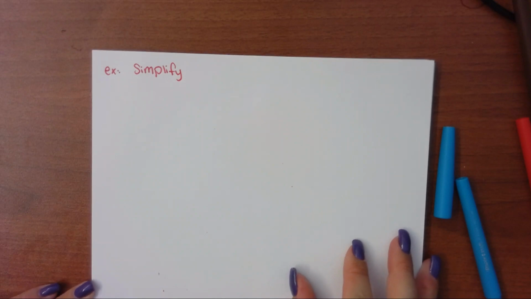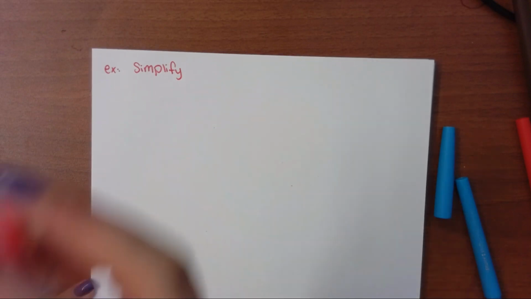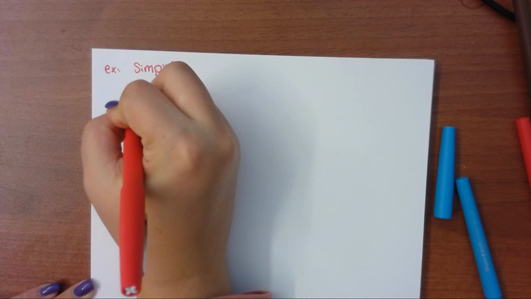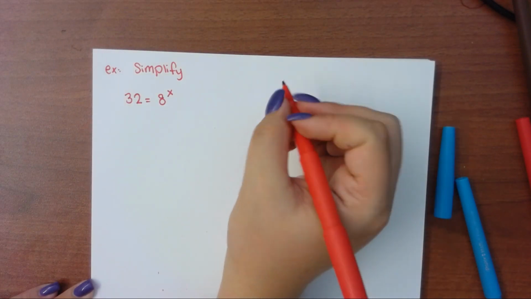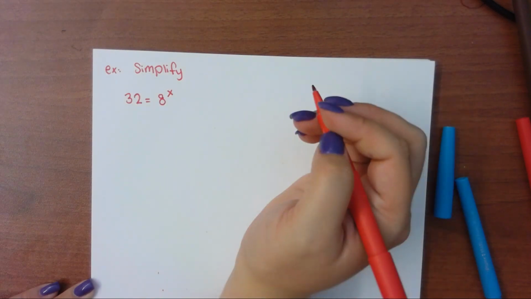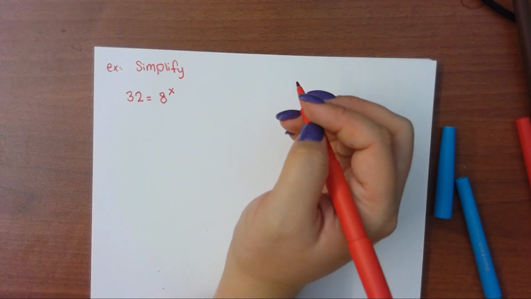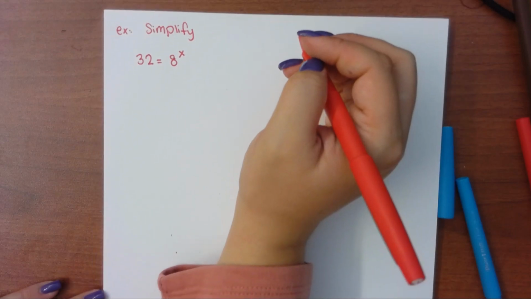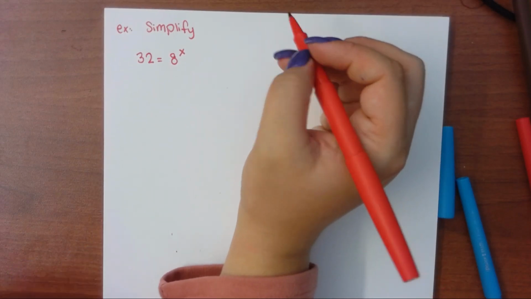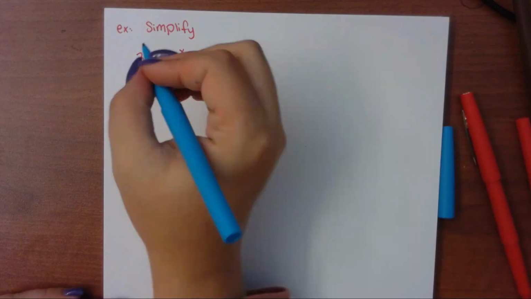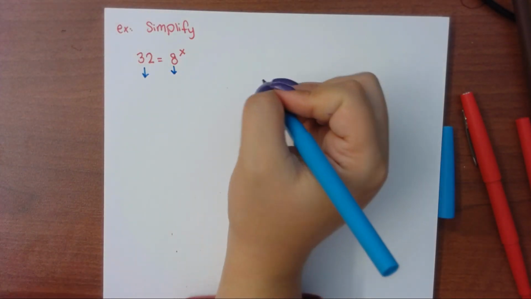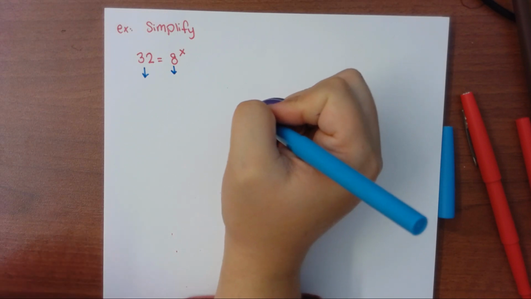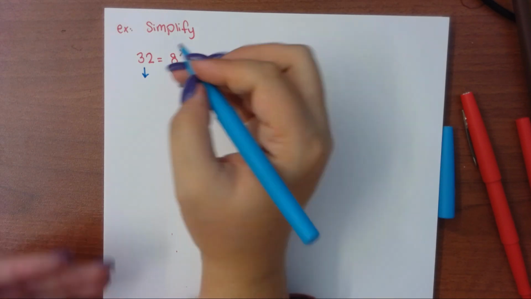To simplify these, it's actually really easy to do. This one is 32 equals 8 to the x power. If we write it as an exponent, we keep it in exponential form. I just want to talk to you about how to simplify in exponential form, because keeping it in exponential form can be simplified. Now the thing is, you want the bases to be the same. If my bases are the same, then I can drop my base and set my exponents equal to one another.